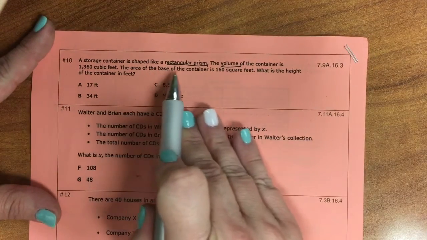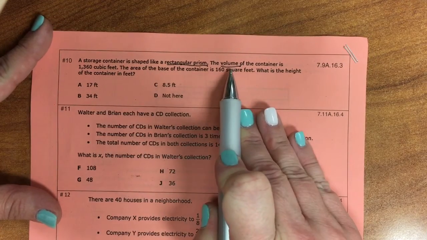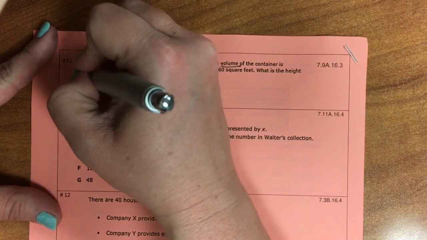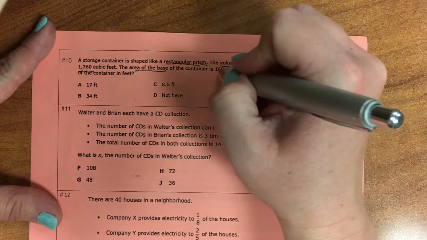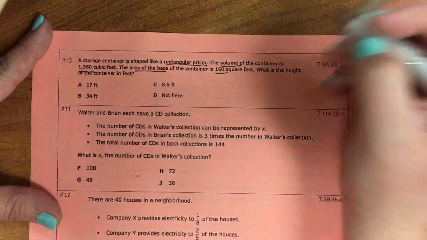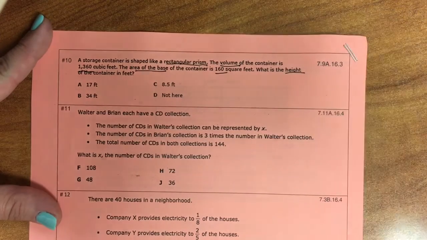A storage container is shaped like a rectangular prism. The volume of the container is 1,360 cubic feet. The area of the base of the container is 160 square feet. What is the height of the container?